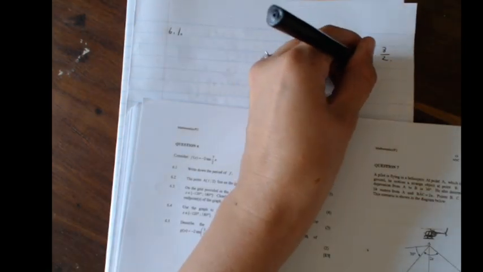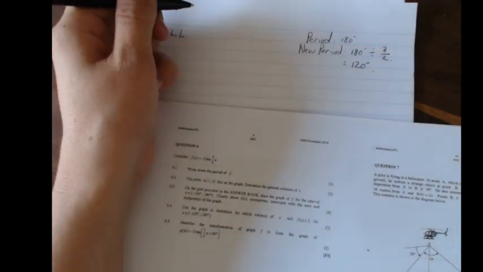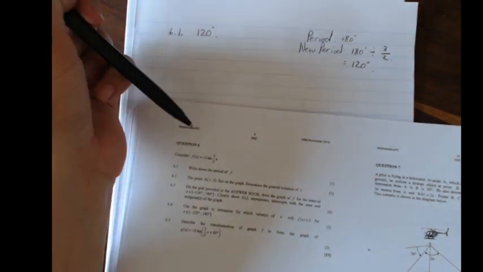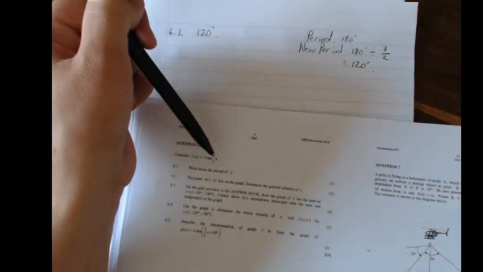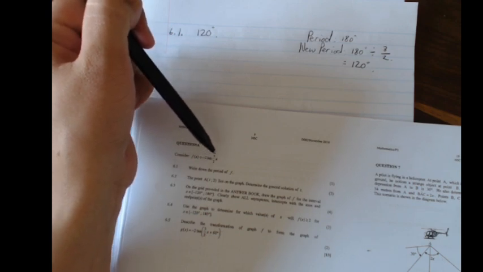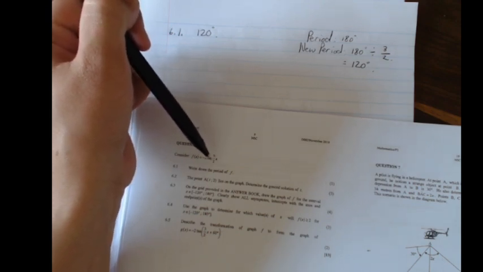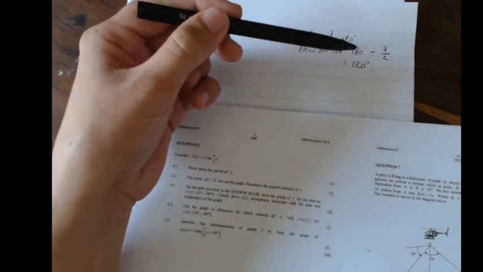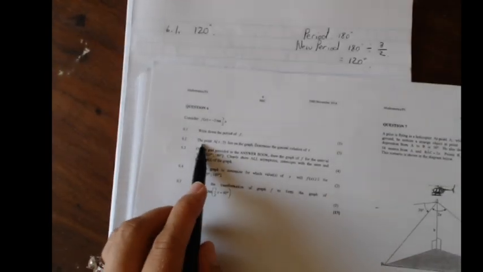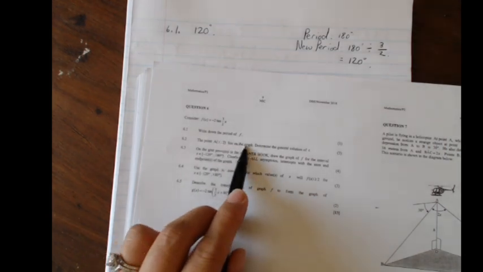So then my new period is going to be 120. 6.1, the period is going to be 120. So that stretches or shrinks, but it works the wrong way around. It's not going to be 1.5 times bigger. It's going to be 1.5 times smaller. That's why I divide the old period with 1.5.